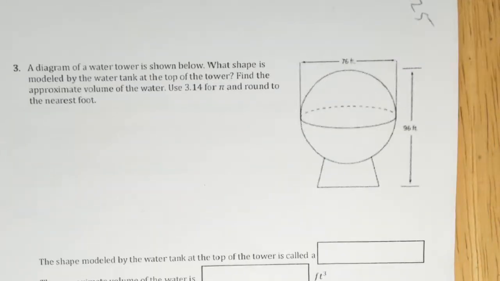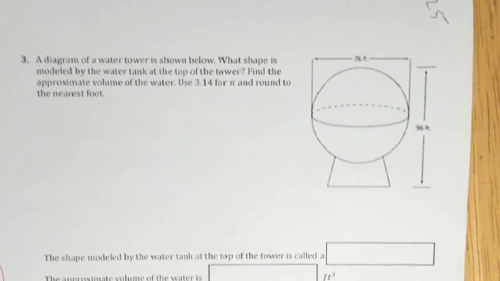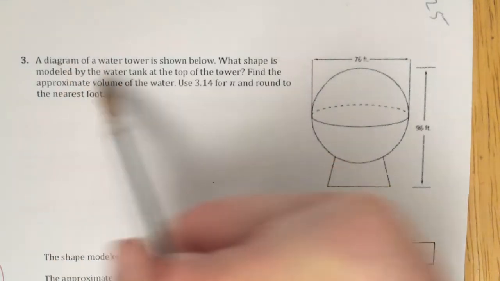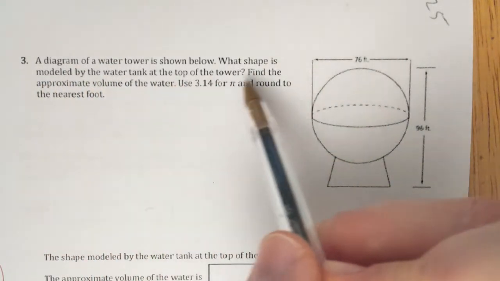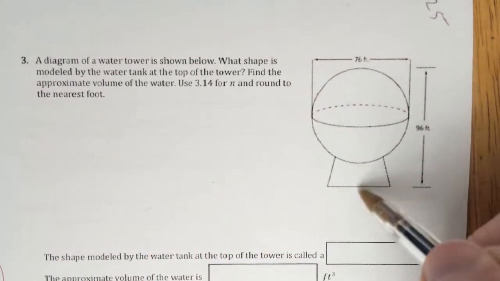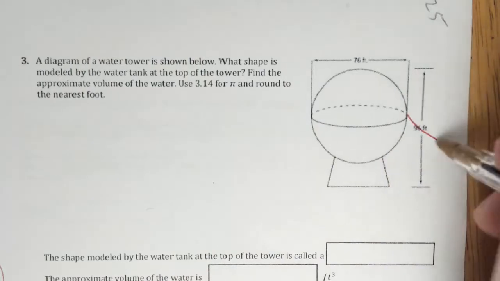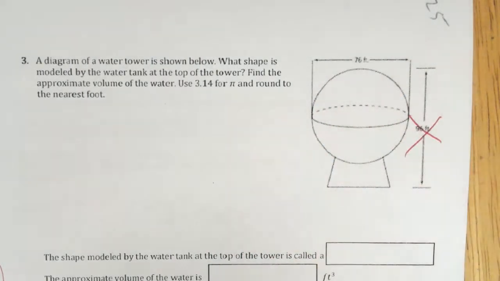Sweet. All right. Number 3. All right. So number 3, a diagram of a water tower is shown below. What is the shape modeled by the water tank at the top of the tower? Find the approximate volume of the water. Okay, so the water is just in here. So we actually don't care about this. We really don't care about that height. Now for volume, this is a sphere, right?